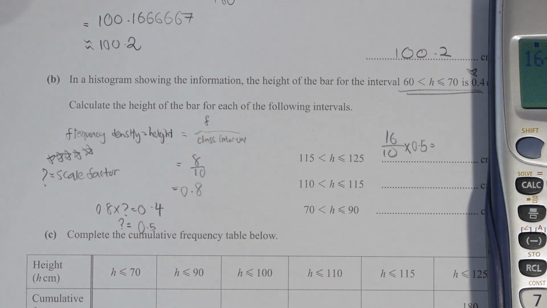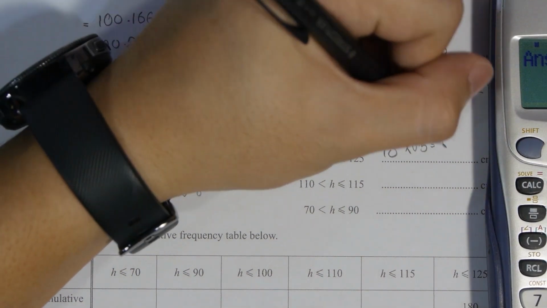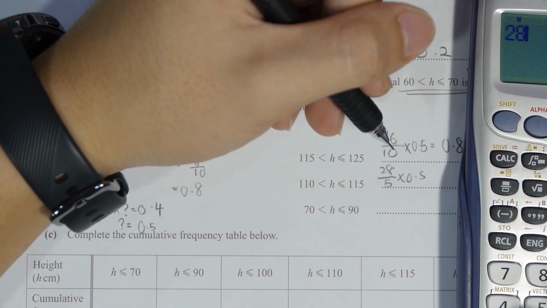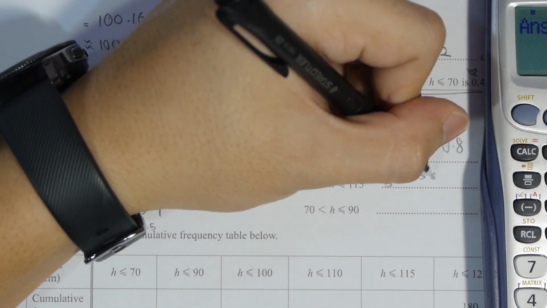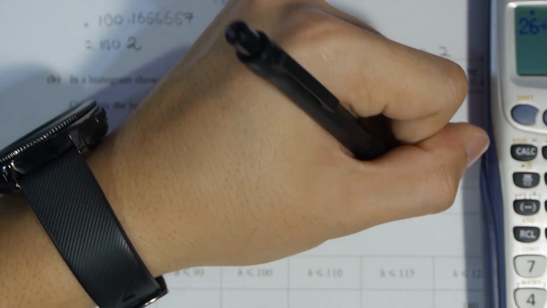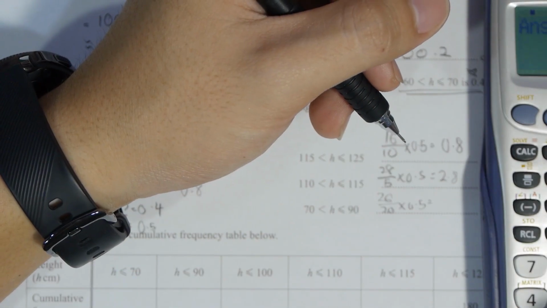So moving forward for all the remaining groups, after you put down the frequency and its class interval, you are required to multiply it with 0.5. Hence, for group 1 you will get 0.8, group 2 2.8, and group 3 0.65 respectively.